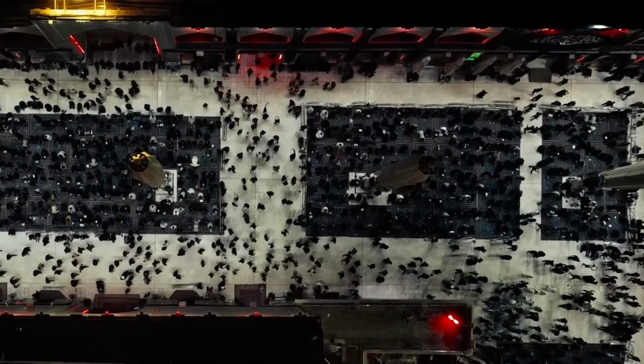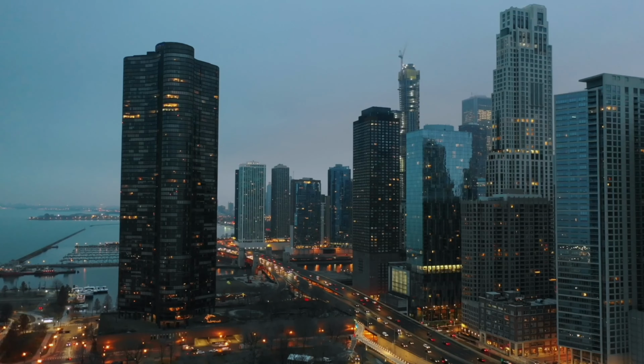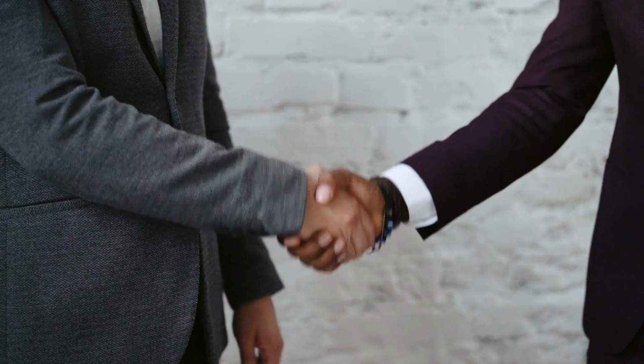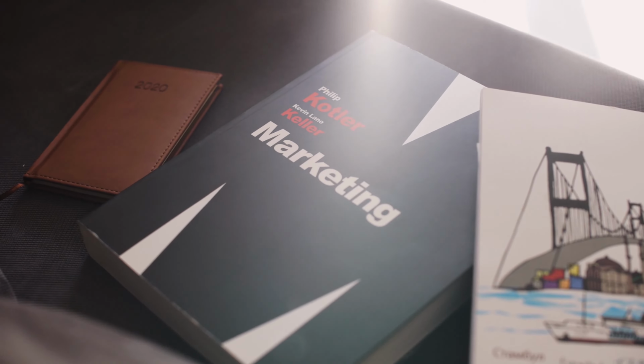Understanding these principles of persuasion can help individuals and organizations communicate more effectively and influence others in various contexts, such as marketing, sales, politics, and everyday interpersonal interactions.